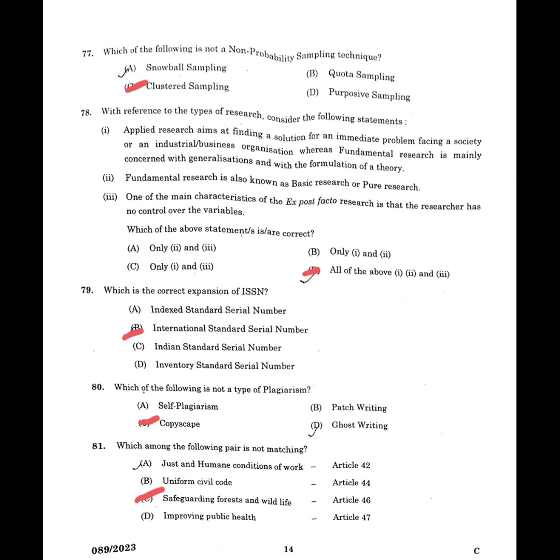78. With reference to the types of research, consider the following statements. The first statement, applied research aims at finding a solution for an immediate problem facing a society or an industrial or business organization, whereas fundamental research is mainly concerned with generalizations and with the formulation of a theory.